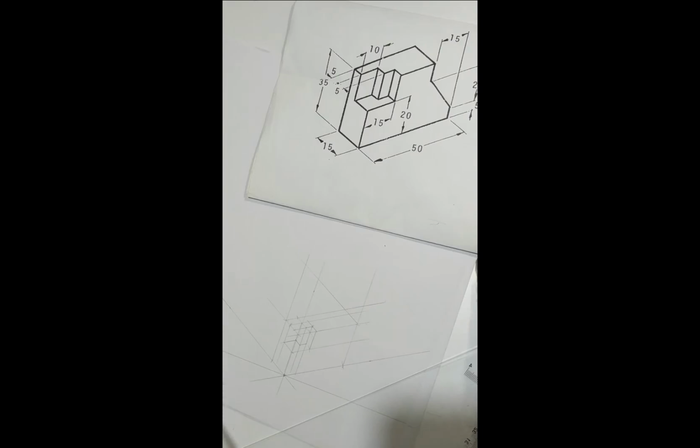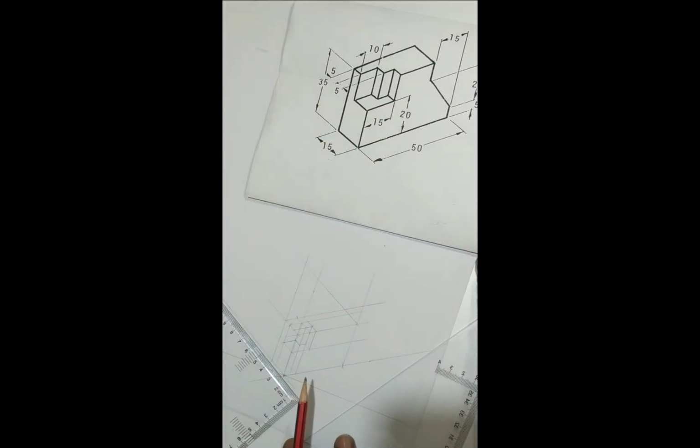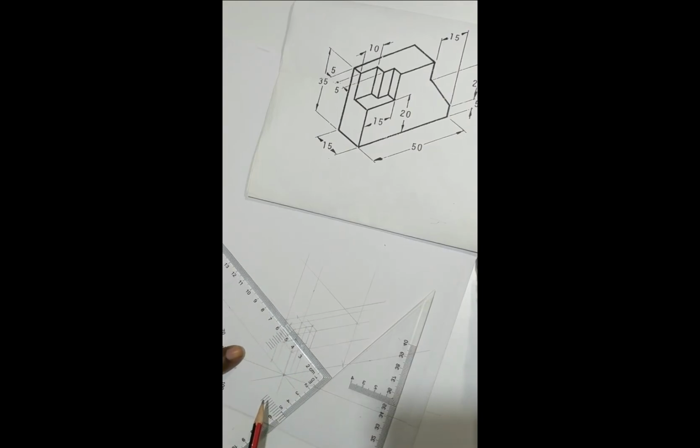So the other line, now this one, it is parallel to the isometric axis or the lines on the left hand side. There you have it. So we have completed that side.